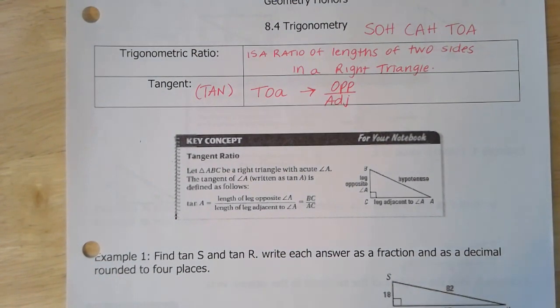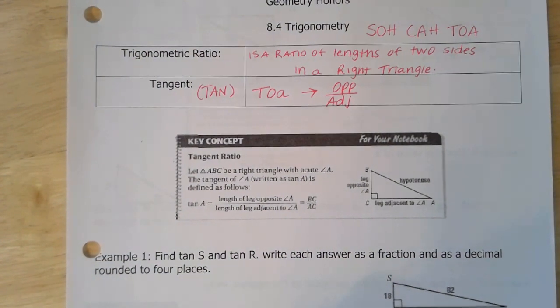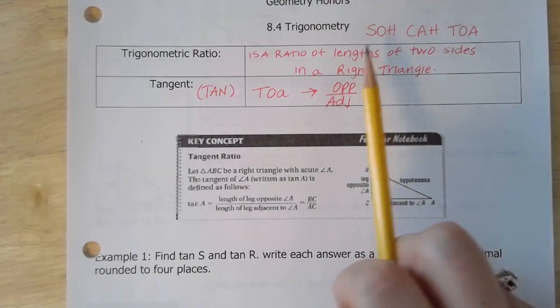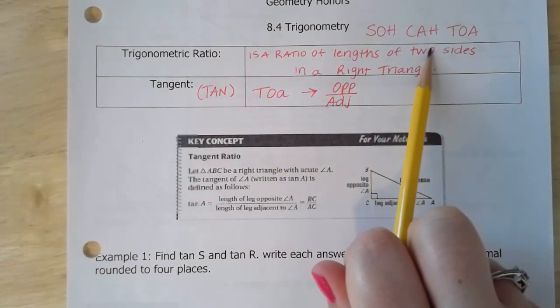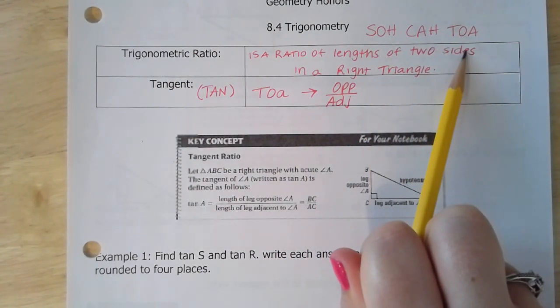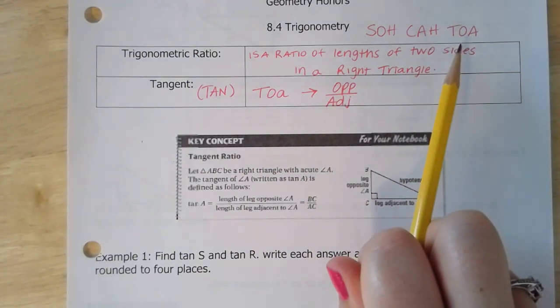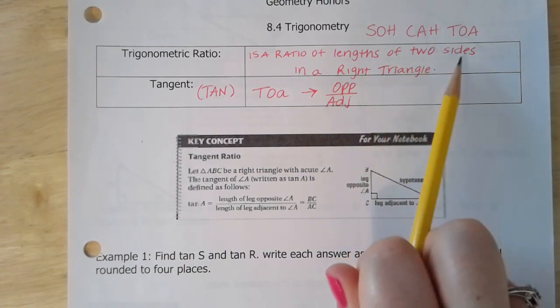Okay, so today is our trigonometry starting point. The first thing we're going to read here is something called SOHCAHTOA. This is something that we use all the time when we're doing our trig functions. You're going to learn today what all this stands for.